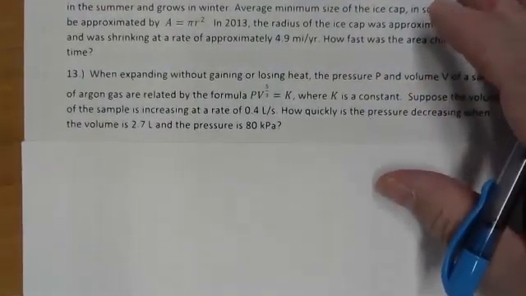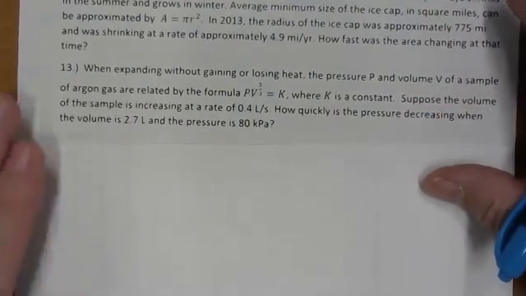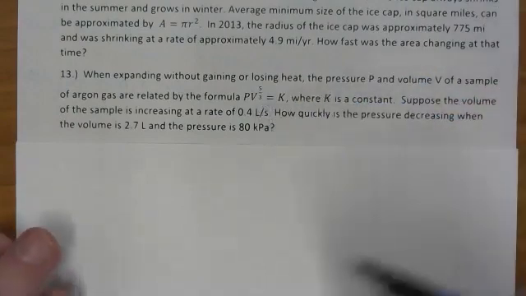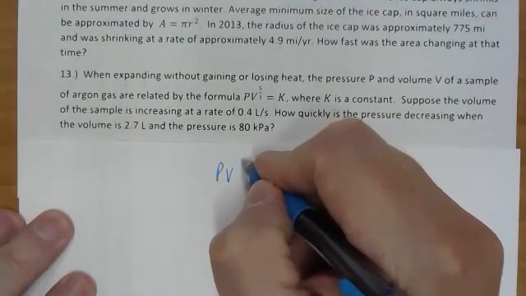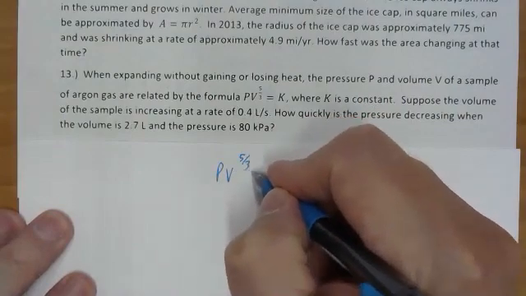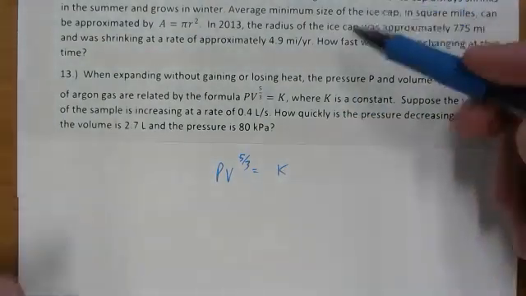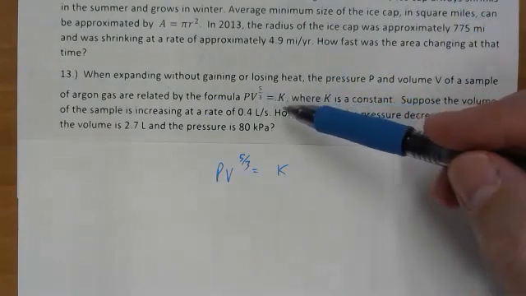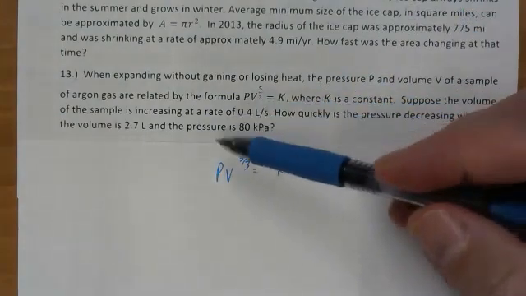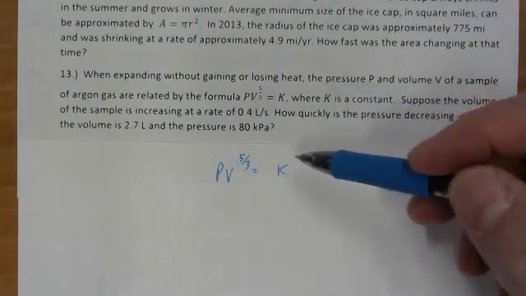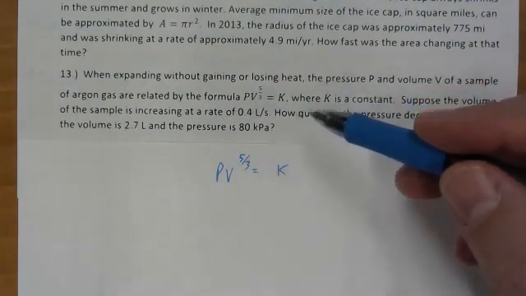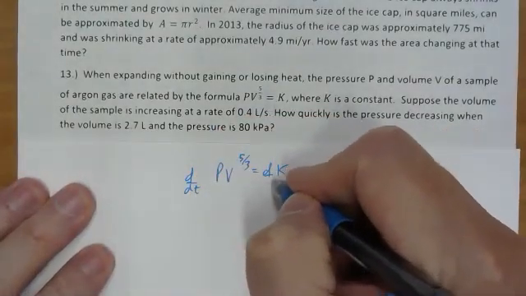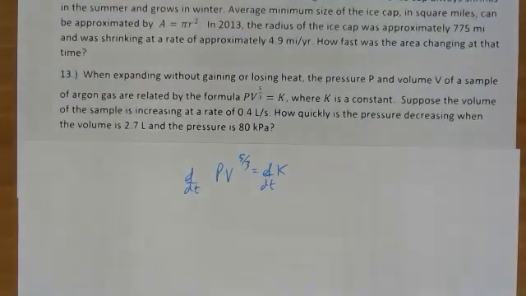When expanding without gaining or losing heat, the pressure P and volume V of a sample of argon gas. So once again here, pressure times the volume raised to the 5/3 power equals K, where K is a constant. So K is like a number. Suppose the volume of the sample is increasing, so stuff is going on. Let's turn this into a time problem by taking the derivative of both sides with respect to time.